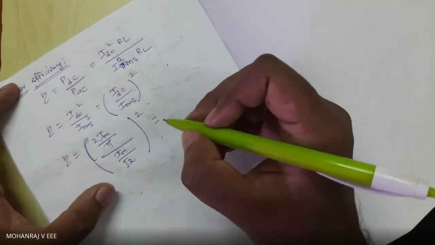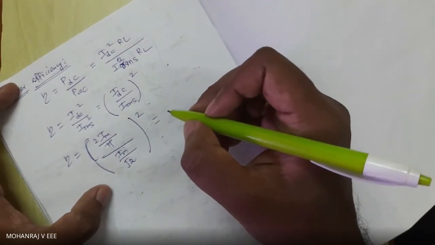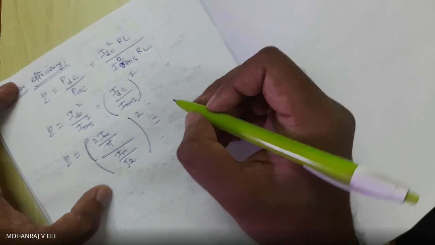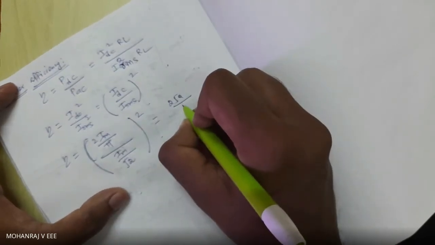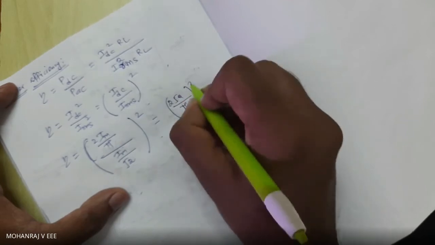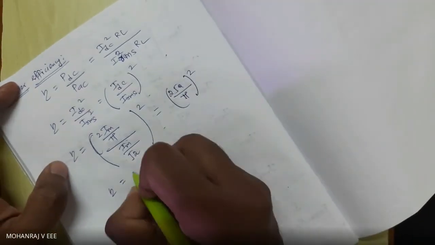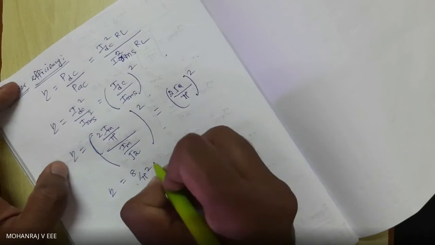So this becomes 2 root 2 by pi the whole square. Efficiency is equal to 8 by pi square.